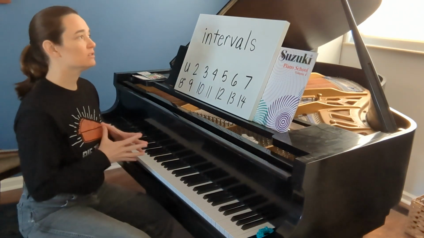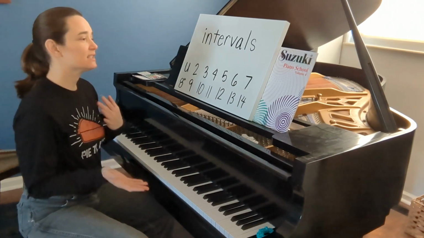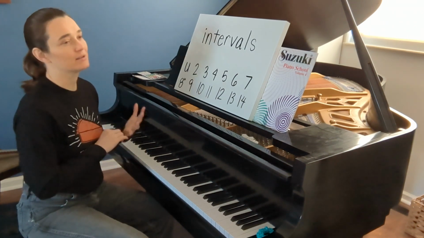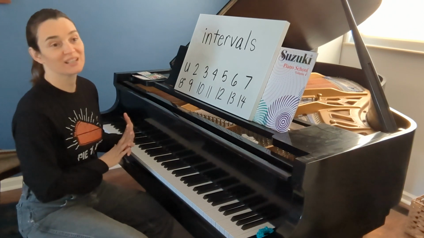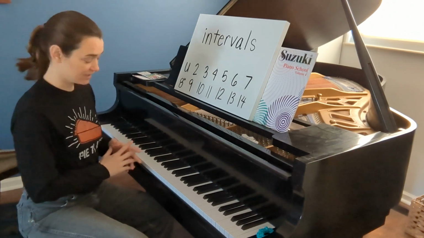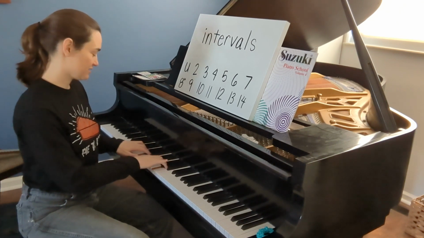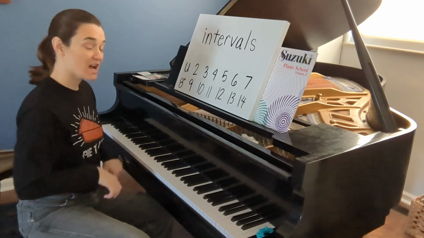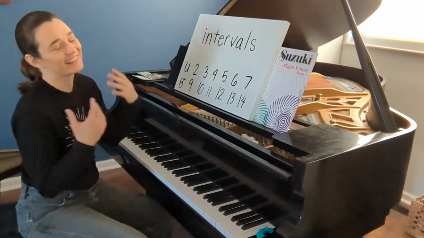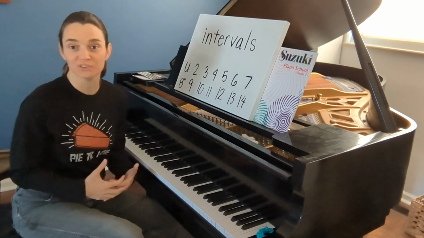Fourths are unique. Back in the day, like when Bach and Beethoven and Mozart were writing music, and there were a lot of rules, fourths were actually illegal. Not against the law, but against the rules.